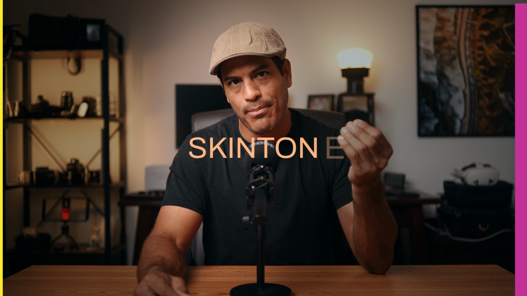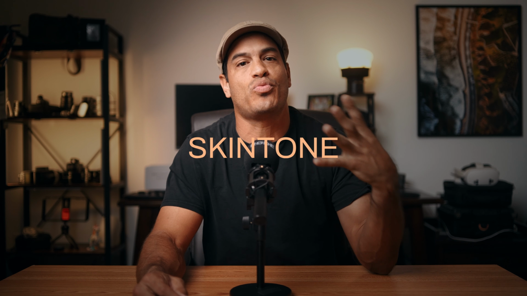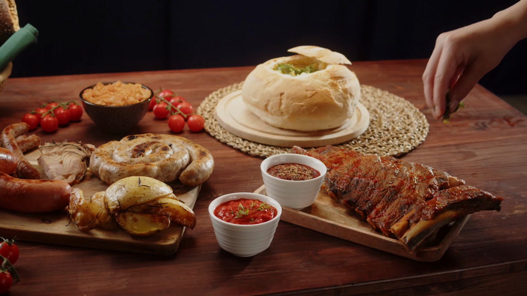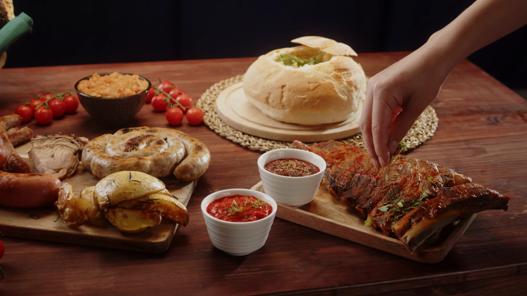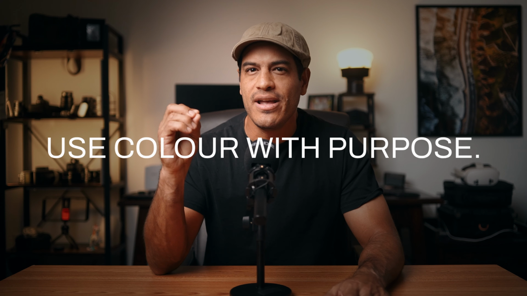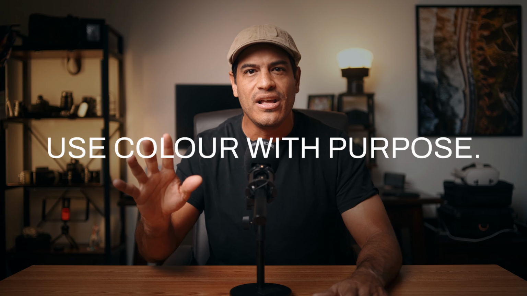Skin tones, for example, naturally sit in the orange range, which is why cooler backgrounds make portraits stand out so well. In food photography, a green garnish on a warm brown plate instantly draws attention. In street photography, a red jacket in a neutral scene becomes the subject whether you plan for it or not. Purposely using color when taking a photo is a great way to get strong results. And again, you don't need blur when color is doing the heavy lifting.